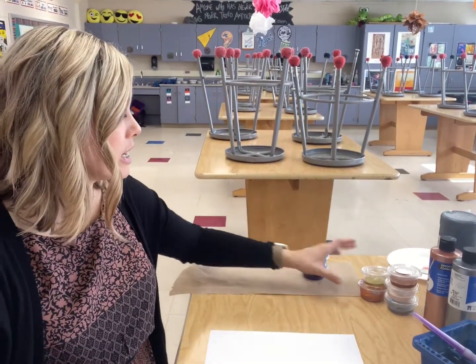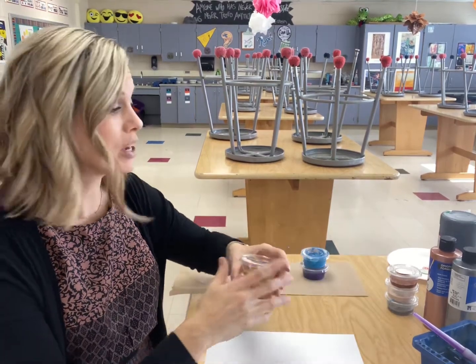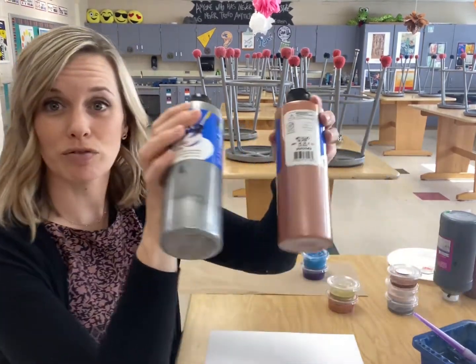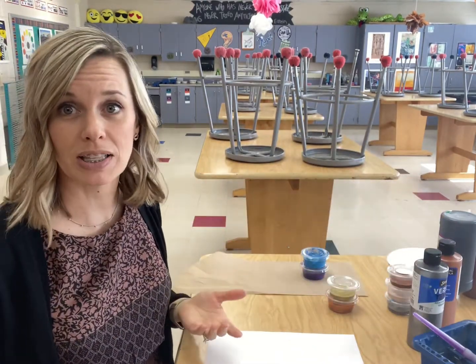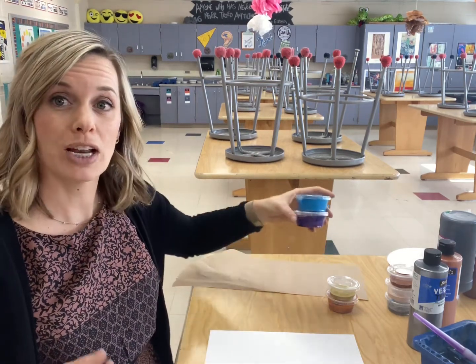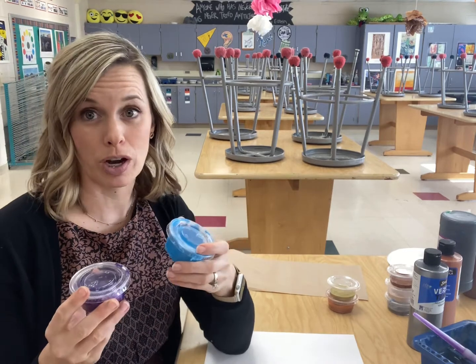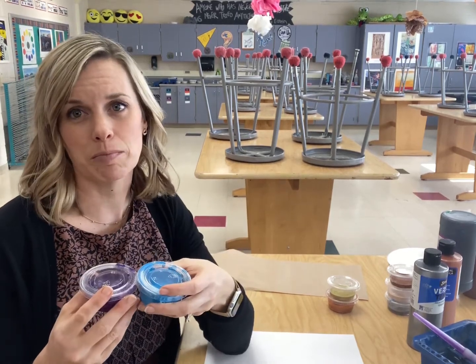You are going to need neutral colored paint. Here at school we have this really fun sort of metallic paint that we're going to be using, but if you don't have that at home, that's fine. You can use grays, beiges, browns. You will get to incorporate one or two non-neutral colors just to give our sky some interest.